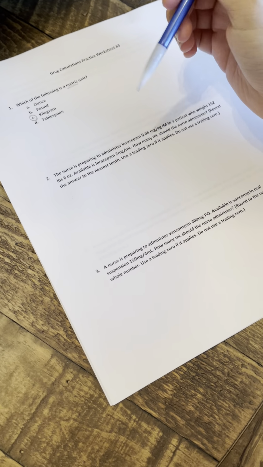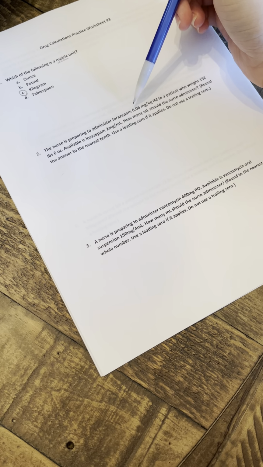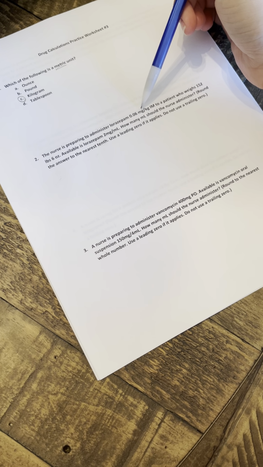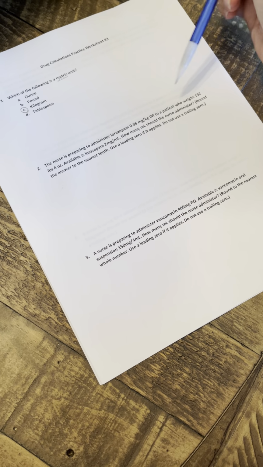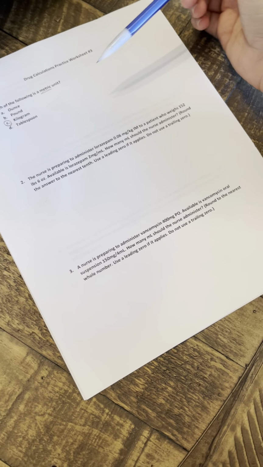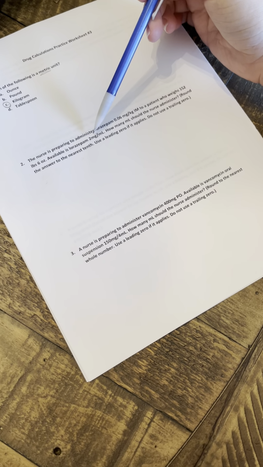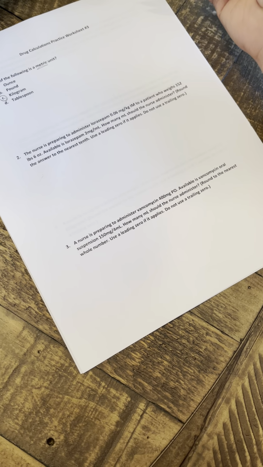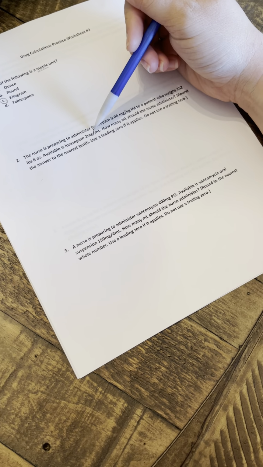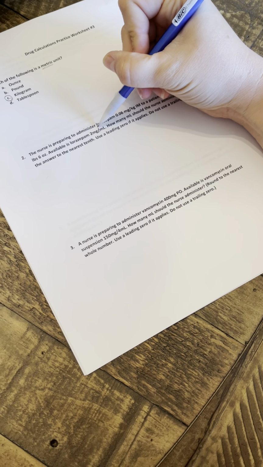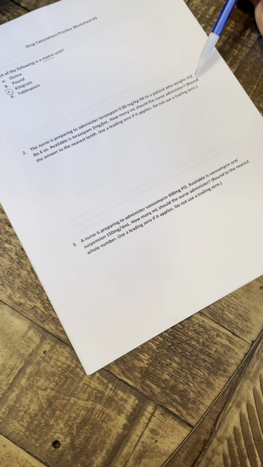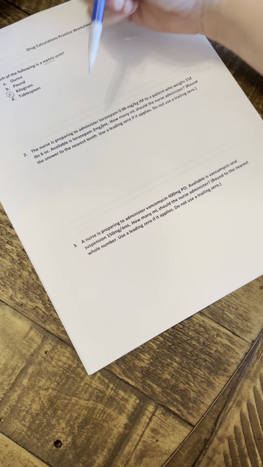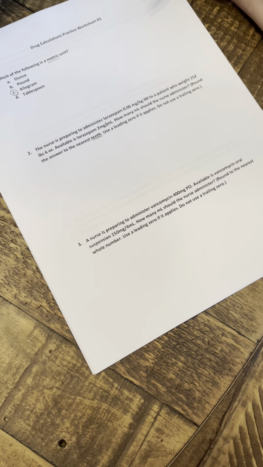And number 2, the nurse is preparing to administer lorazepam 0.06 milligrams per kilogram IM to a patient who weighs 152 pounds and 6 ounces. Available is lorazepam 2 milligrams per ml. If you see 2 milligrams per ml, this means 1 ml. So how many ml should the nurse administer? We're gonna round our answer to the nearest 10th.